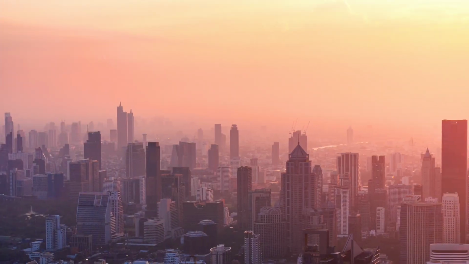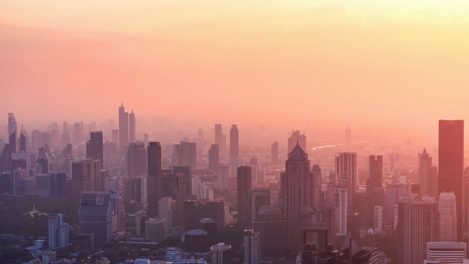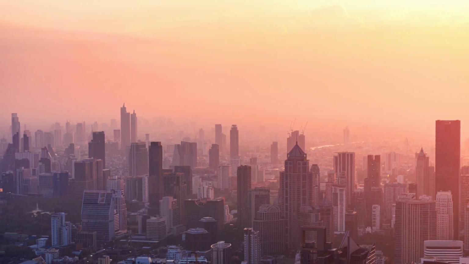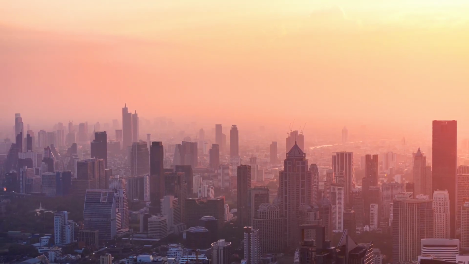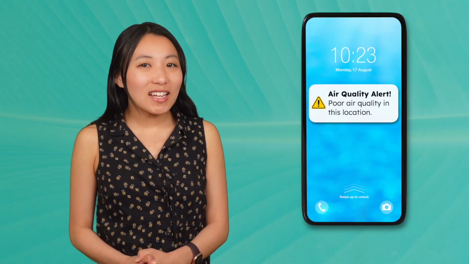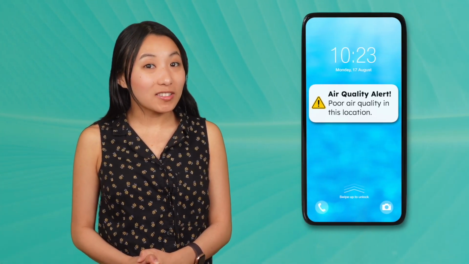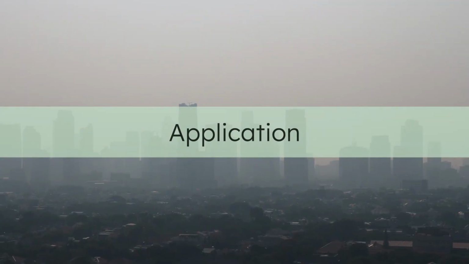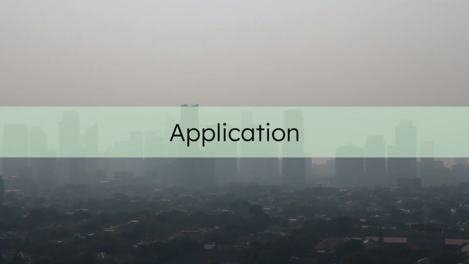Ground-level ozone is more common in cities with heavy traffic and industrial activity, forming a haze we can see, particularly on hot, sunny days. And speaking of pollution in cities, I think we're ready to get to the bottom of my air quality alert. Let's see what was going on.